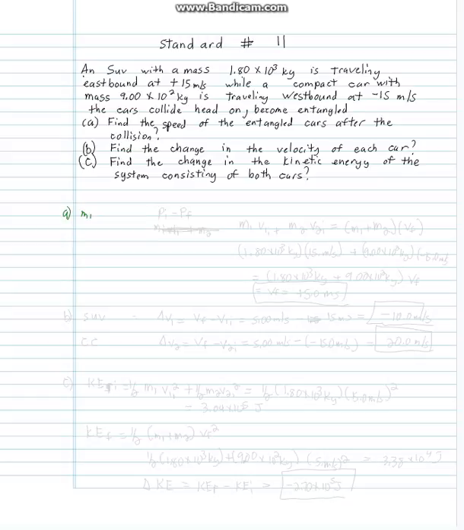And then we're going to apply our formulas. So P of I equals P of F, and M1 V1I plus M2 V2I equals M1 plus M2 times the V of F.